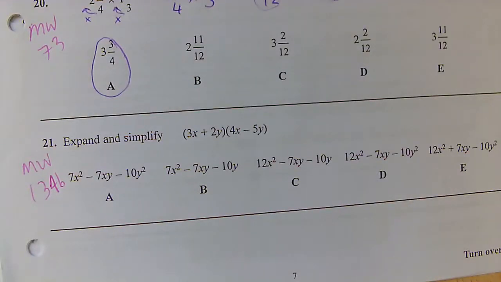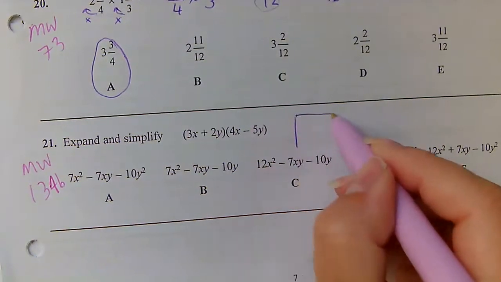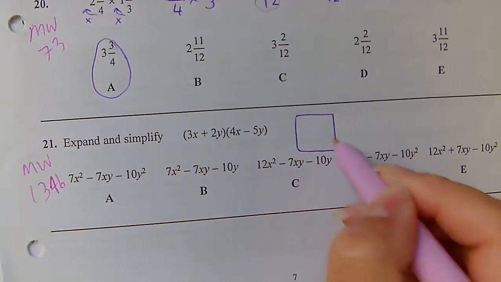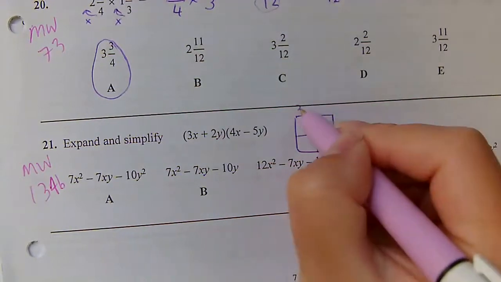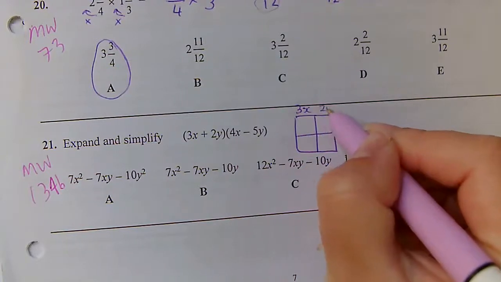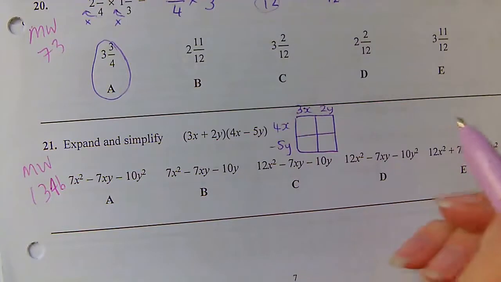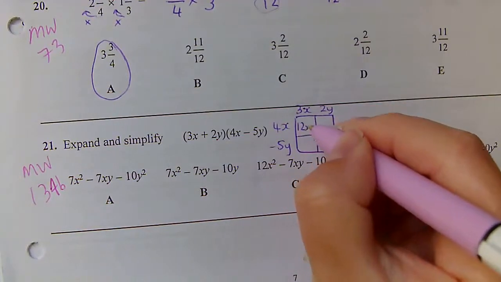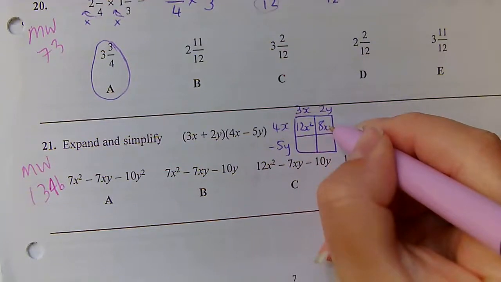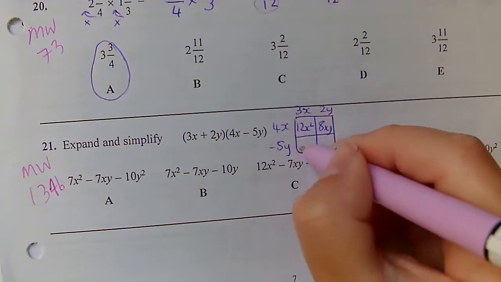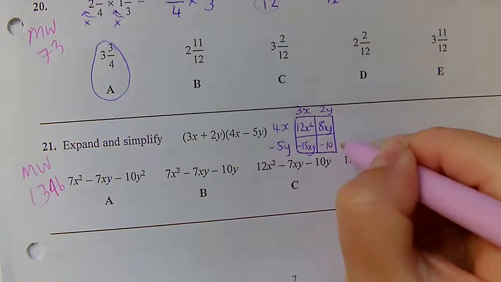Next question, you choose whichever method you like. This kind of thing I'm going to show you with the window method, but you might prefer instead to do the foil method or the fish method, whatever you prefer. Okay, so we've got our 3x and we've got a 2y, we've got a 4x and we've got a minus 5y. So 3x times 4x gives me 12x squared. 4 times 2 gives me 8, and I'm going to have an xy. I've got 3 times minus 5 is minus 15xy, and then I'm going to have minus 10y squared.